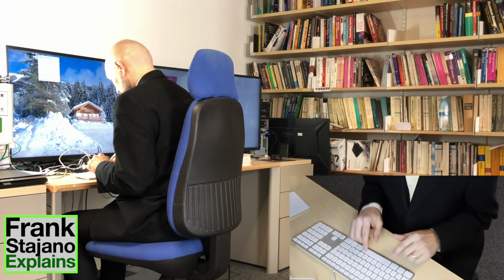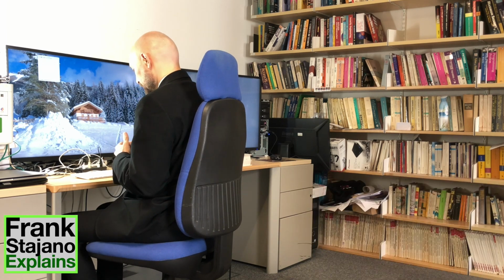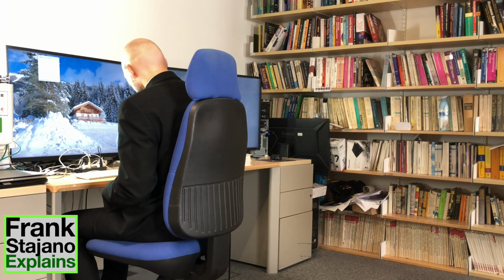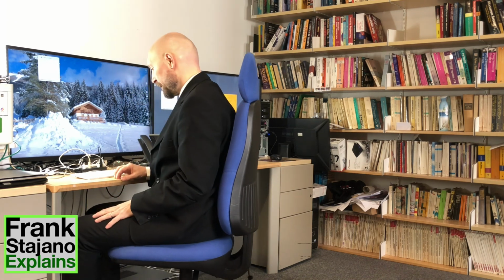Make a point of not looking down. In fact, when I learned to touch type, I was around 20 or so, I made use of a program. It was the days of MS-DOS. The program was called Mavis Beacon Teaches Typing. I don't know if it still exists. And it was a DOS program.